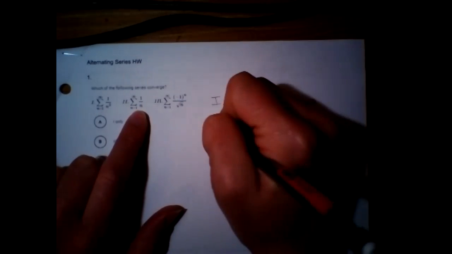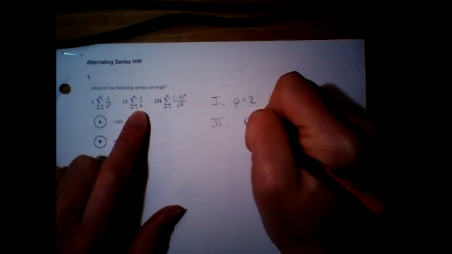For p series, it's going to converge if p is bigger than 1. If p is less than or equal to 1, then it will diverge, which is actually what's going to happen right here. This is a p series where p equals 1. This is n to the first. That's also the harmonic series. So that one's going to diverge.